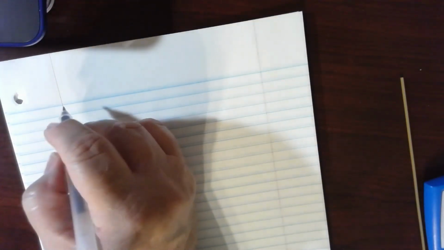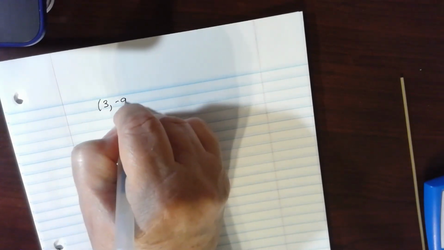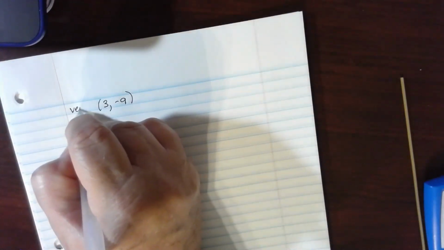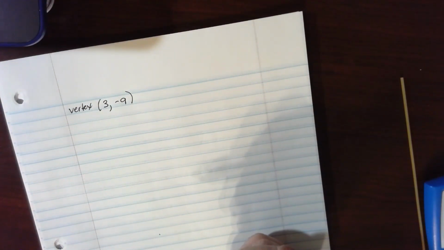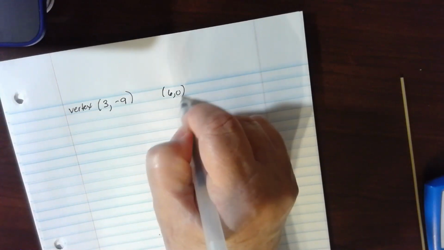In the time that's remaining, let me see if I can find a good problem for us to do. Yeah, here's one. I want to look at the kind where you have to find the equation. That's the next part of this section. So it'll give you a vertex, or it'll show you a vertex on the graph. And then it's going to give you some other point. Let's say it says 60 is another point.